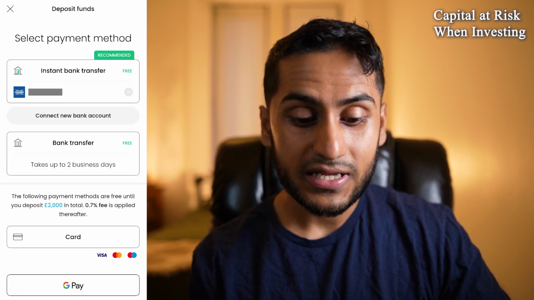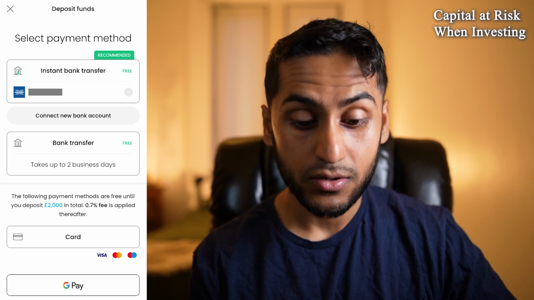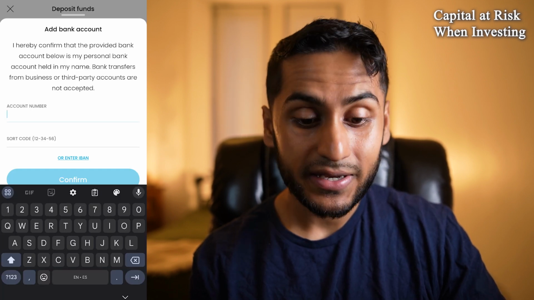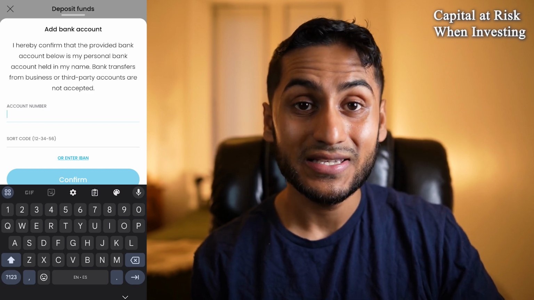The second option is to do a bank transfer. As you can see here, this does take a bit longer and can take up to 2 business days. This option is a lot more manual, so you put in your account number, your sort code, and go through the instructions later on.